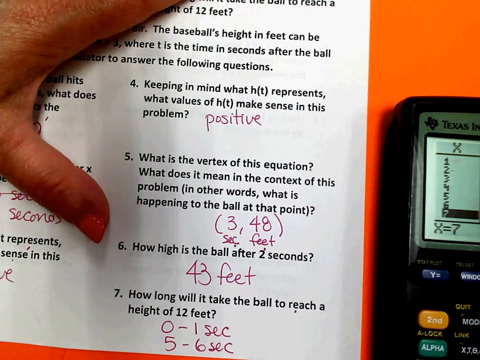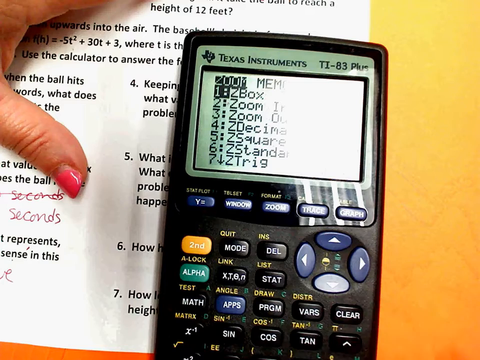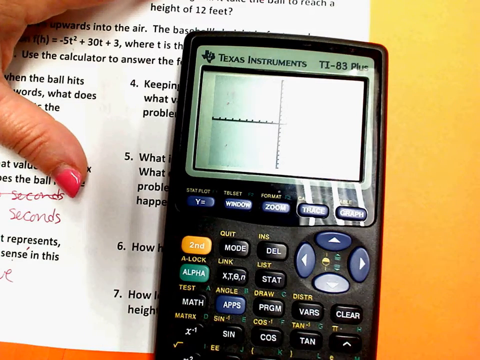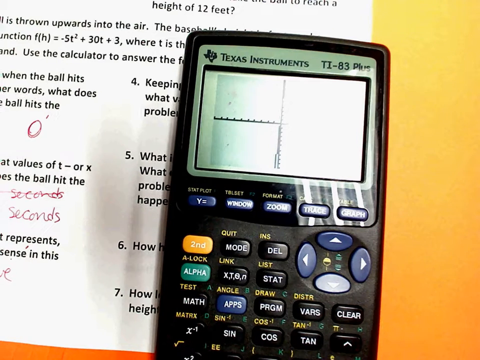I hope you got all of those right. Put your window back by hitting Zoom 6 on your calculator, and that puts you back to a standard window. And now turn your paper over and give the other problems a try.